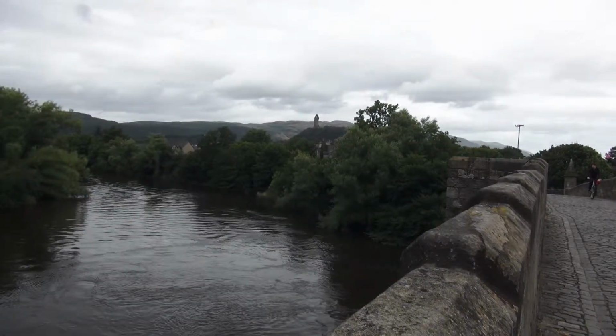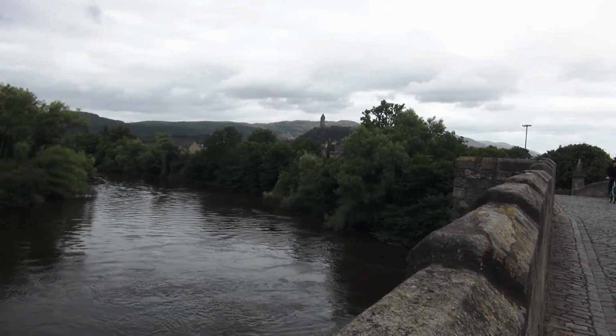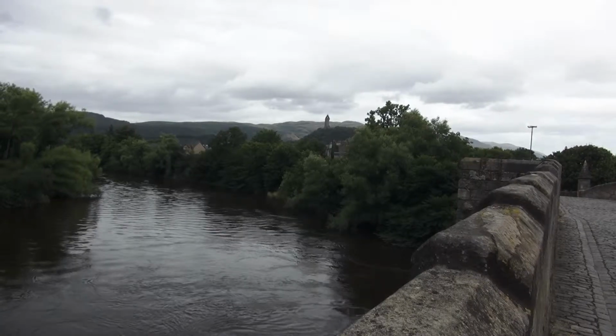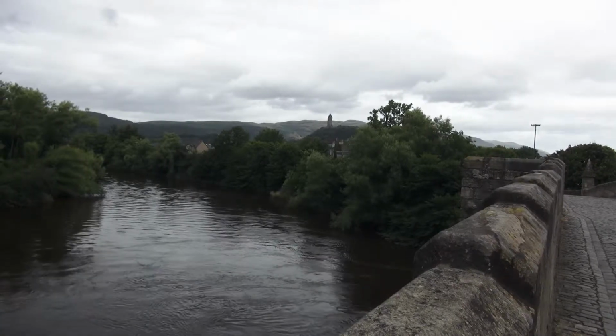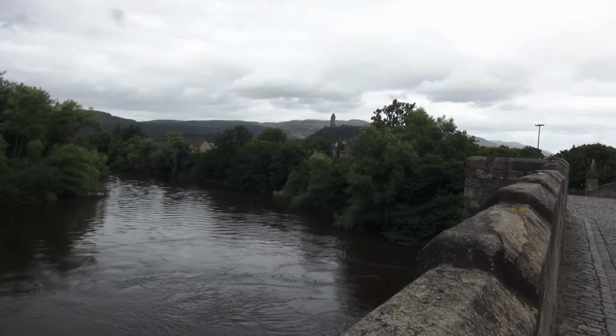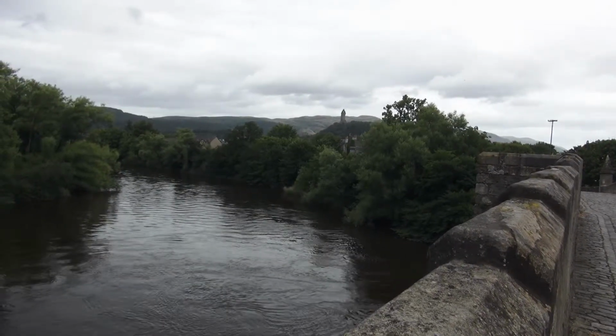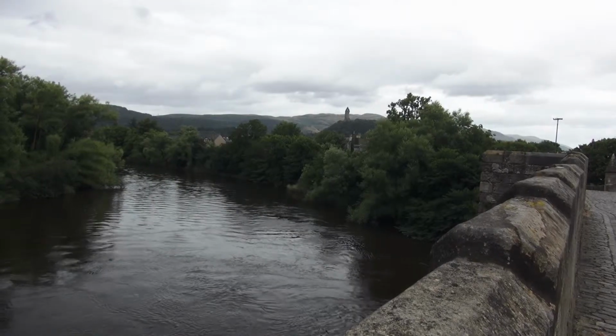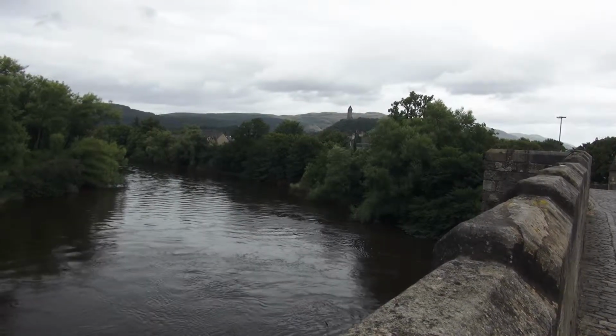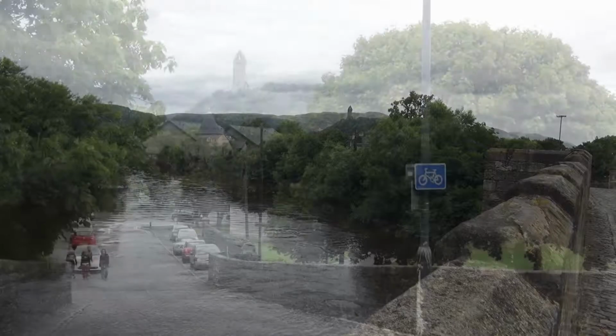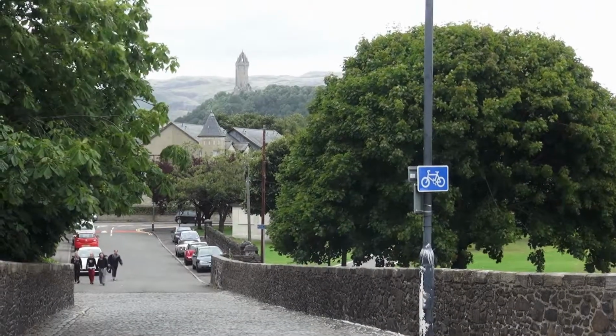Up round the corner there is reckoned to be the old bridge that William Wallace fought at in 1297. It's said that in very low tides you can see the stumps of the bridge. I don't know if that's correct though.